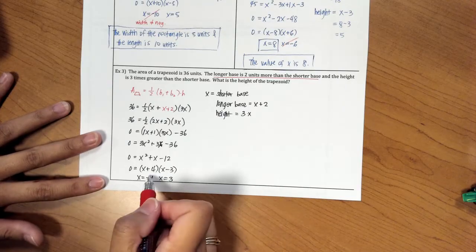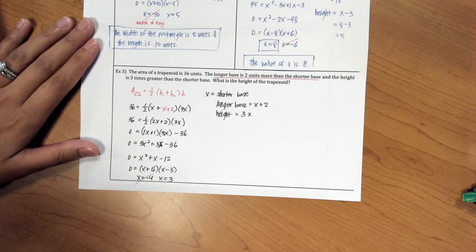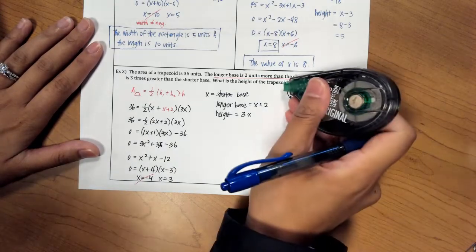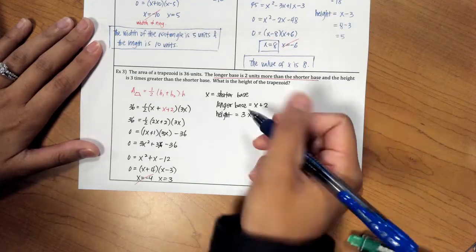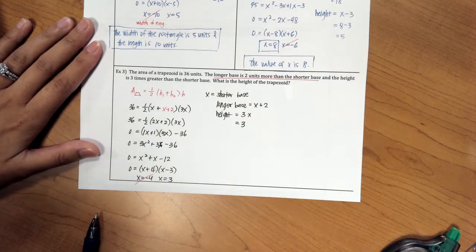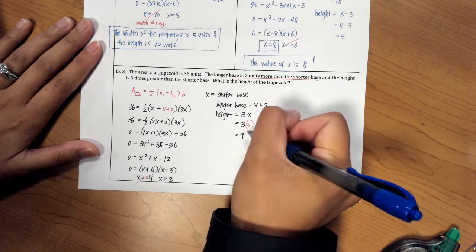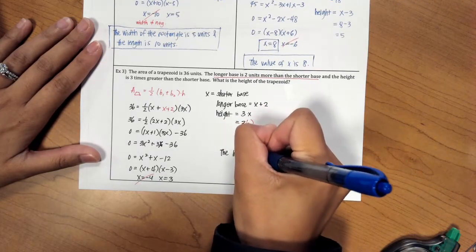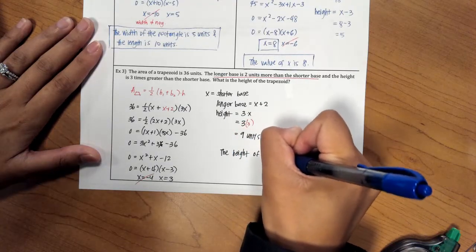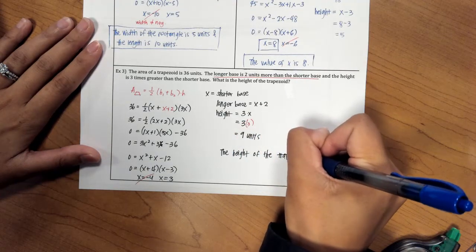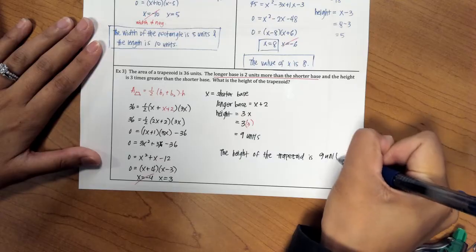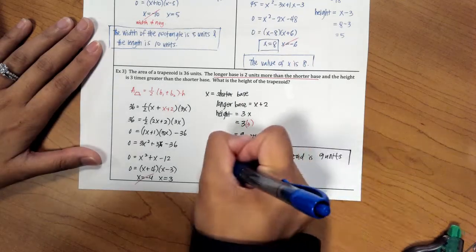And it's asking for, let's go back and not make that same mistake, what's the height of the trapezoid? Oh, I can just write it underneath because the height is 3 times x right here. And so I'll replace x with 3, which gives me 9 units. So the height of the trapezoid is 9 units.